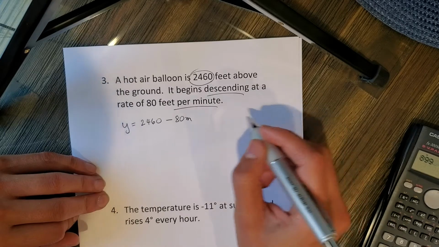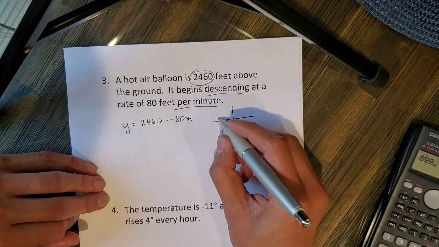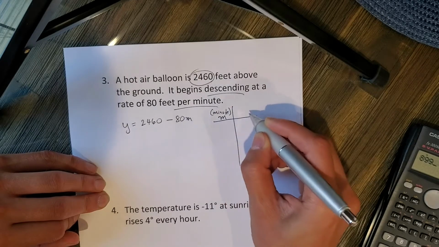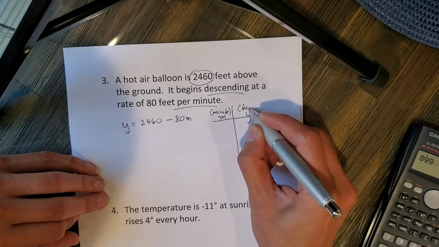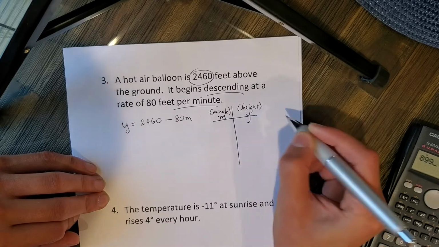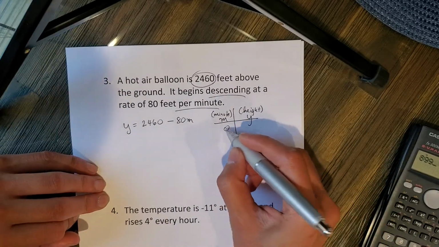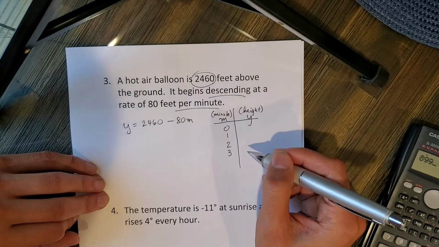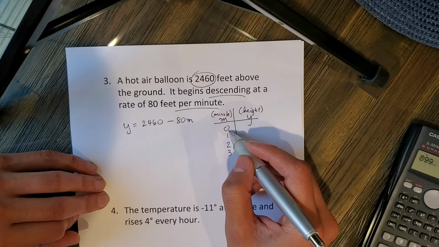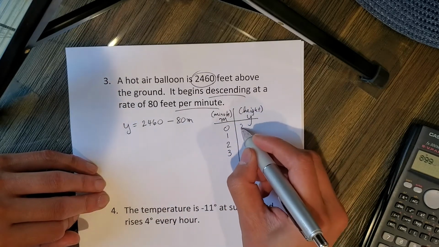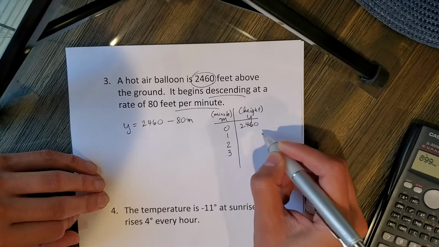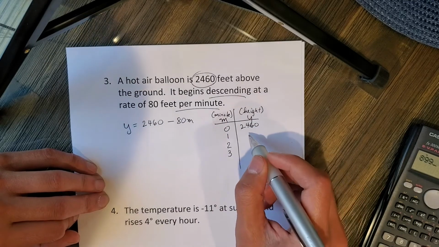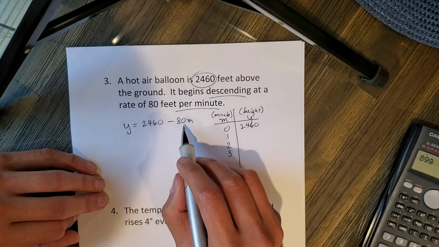Okay. And so let's make our table here. So each minute, right? That stands for a minute. We will have a new height above the ground. Okay. So we'll do minute 0, 1, 2, 3. Okay. And so at the start of it, right, we always start with 0 here. It's going to be 2460. That is our starting height from when the balloon begins to descend. Okay? And so it drops 80 feet each minute.